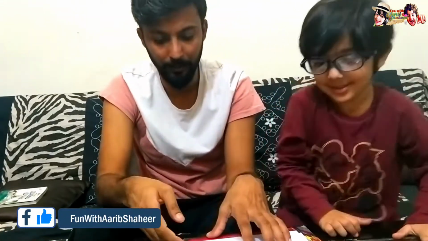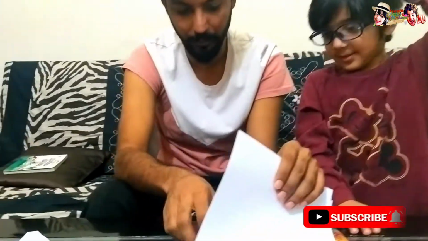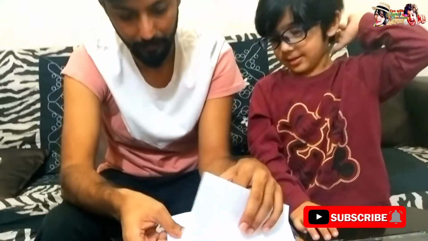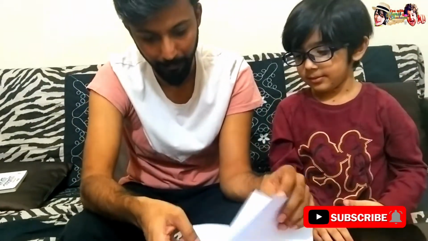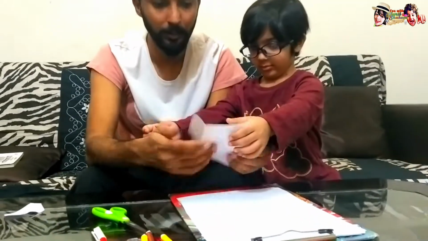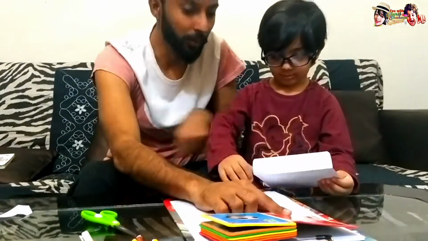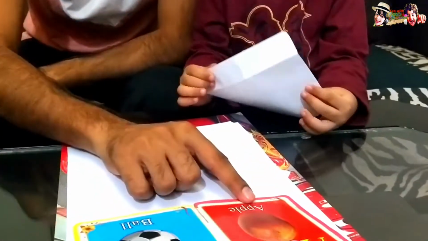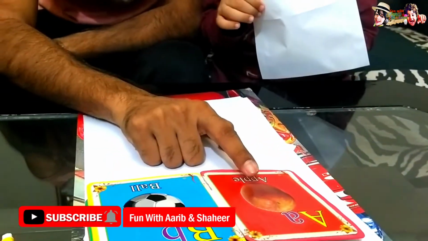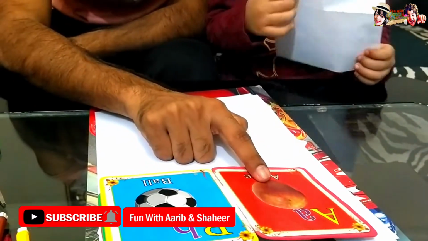Okay. Now I will give you the puzzle. Apple. Where is apple? Okay. Take this. Now you have to arrange like this. What is this? Apple.